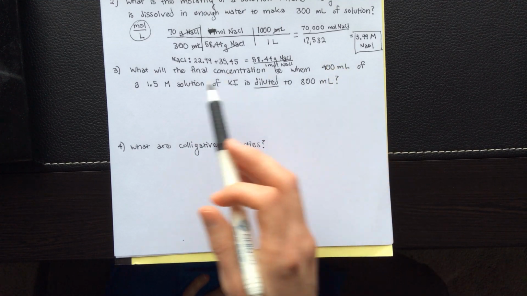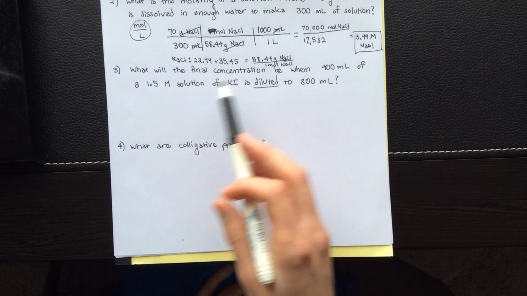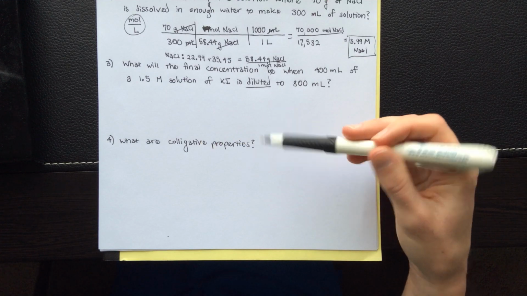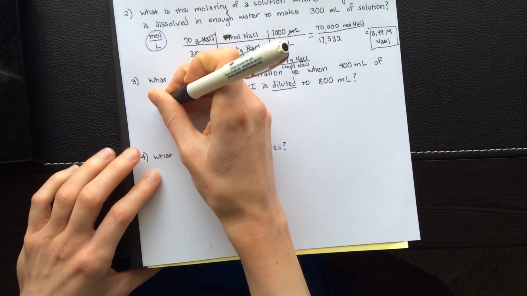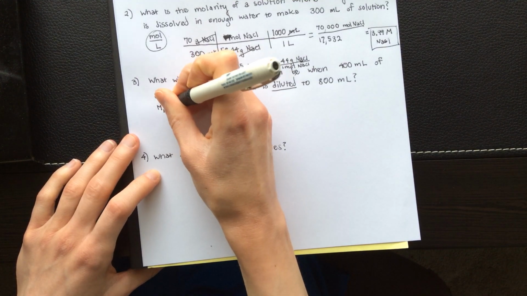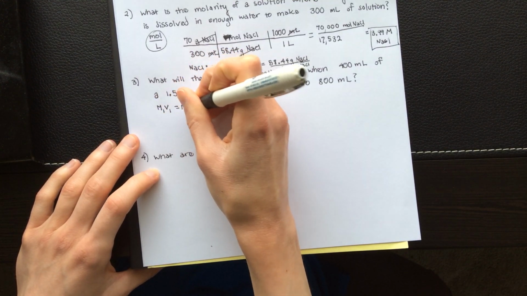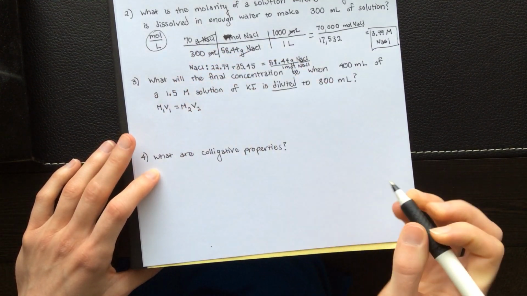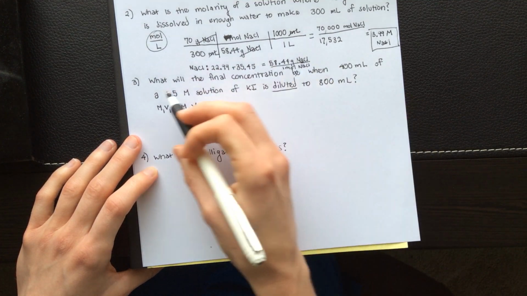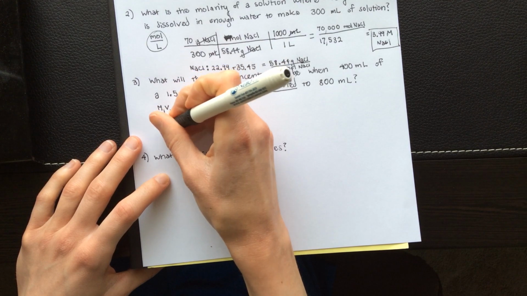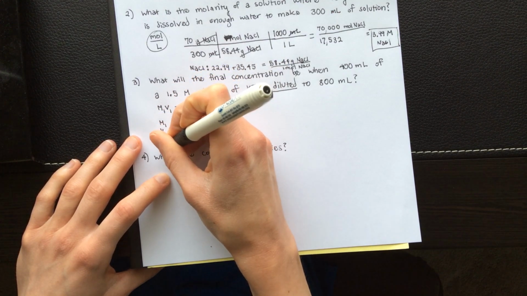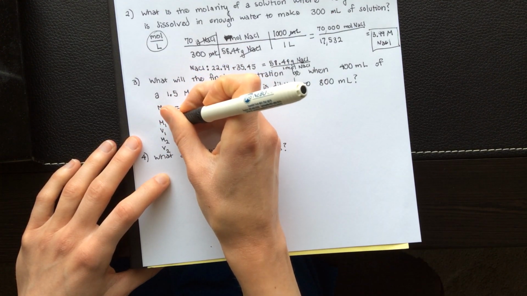If you have a problem and they're giving you three different things, and they're molarities and volumes, then it's probably a dilution. So just to remind you, the equation for dilution is M1V1 equals M2V2. So we just need to figure out what the different parts of the problem are. I'm just going to write all those units over here and we'll identify the different parts of the problem.